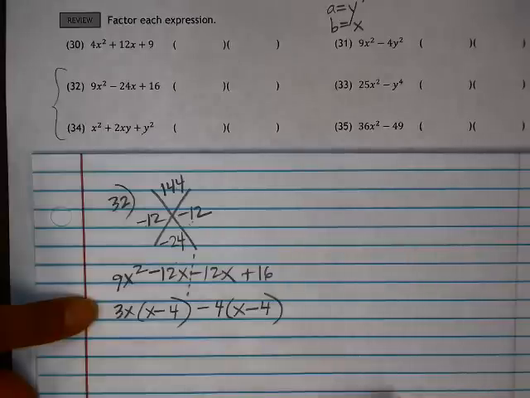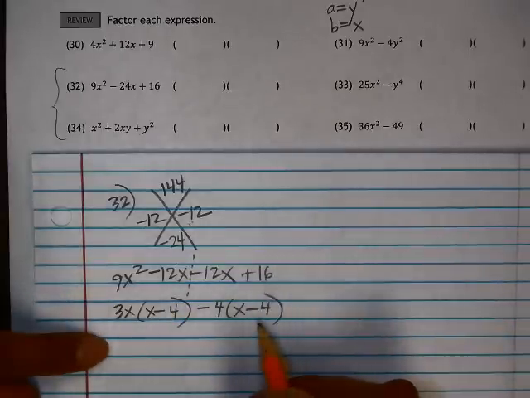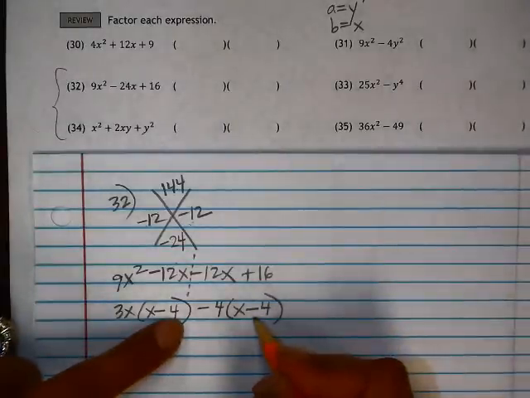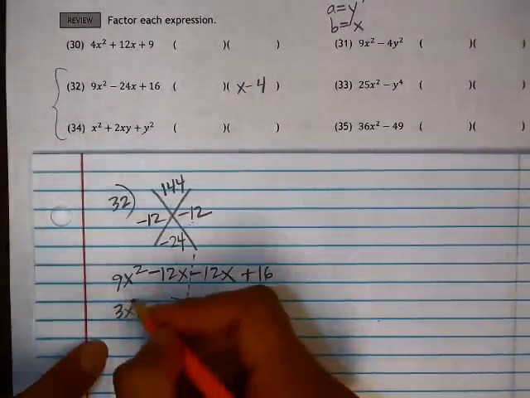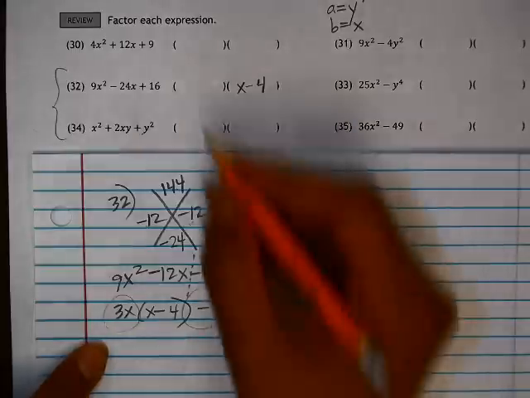So our factorization there is, one of the factors is this one that's repeated, x minus 4. The other factor is what we have left here, 3x and minus 4.